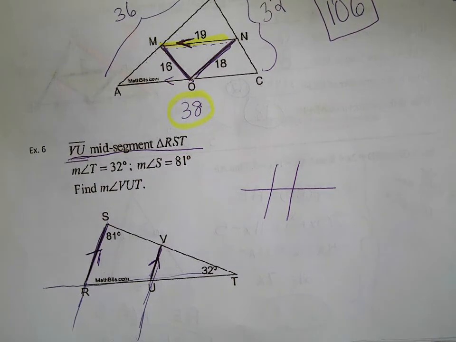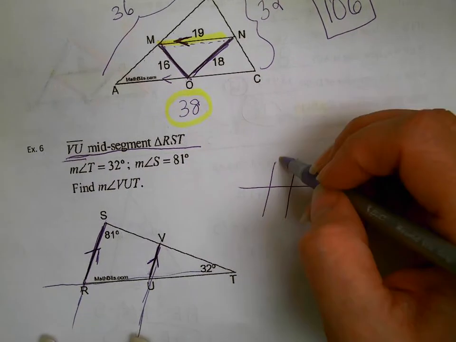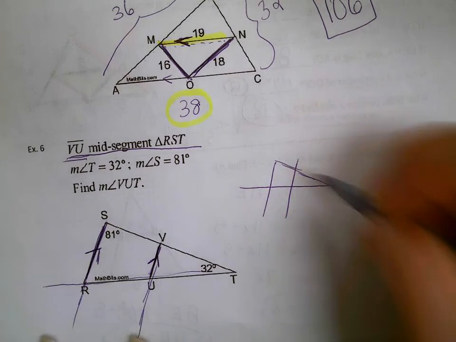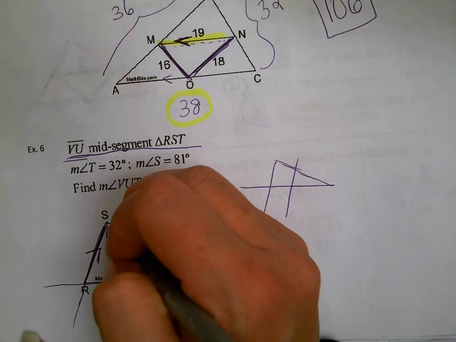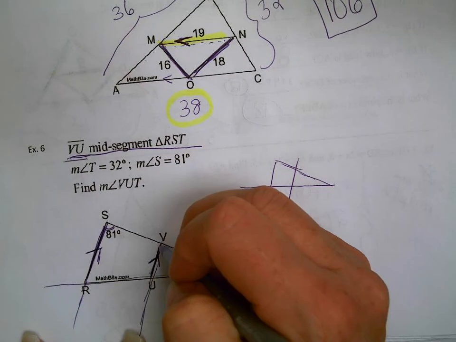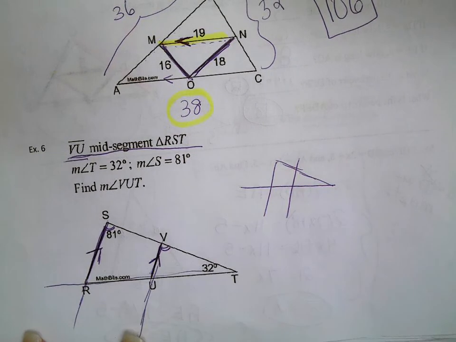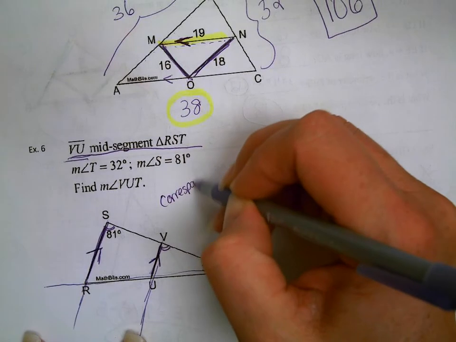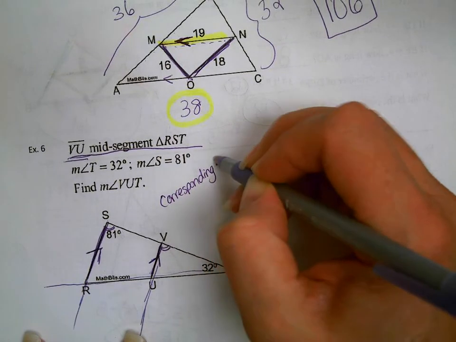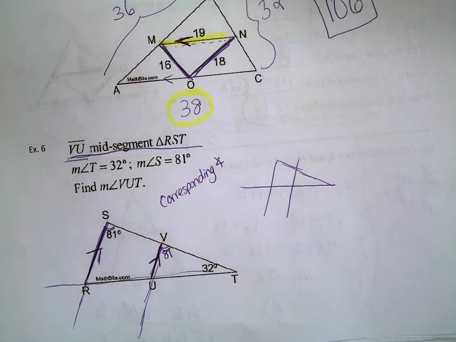So if that 81 is here, that corresponds to an 81 over here. So we have a set of corresponding angles, and we have 81 degrees there.